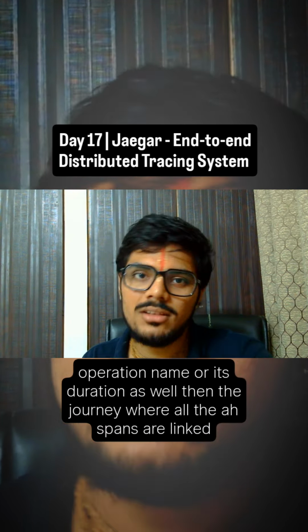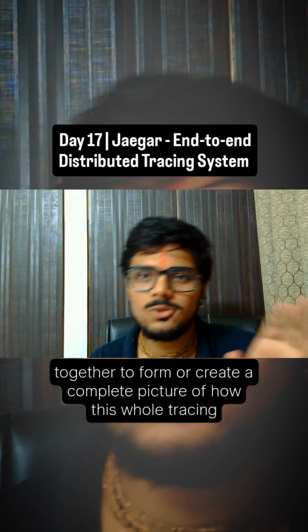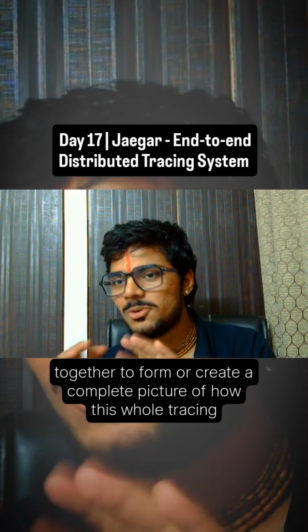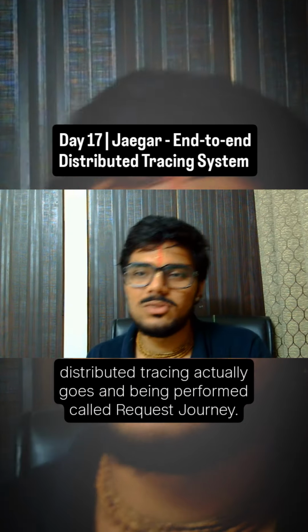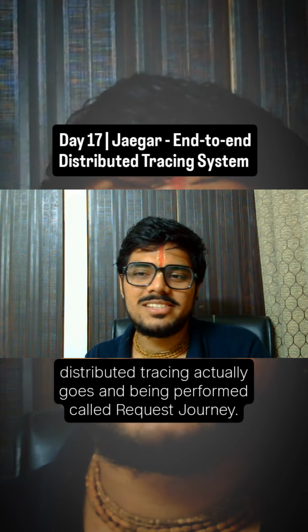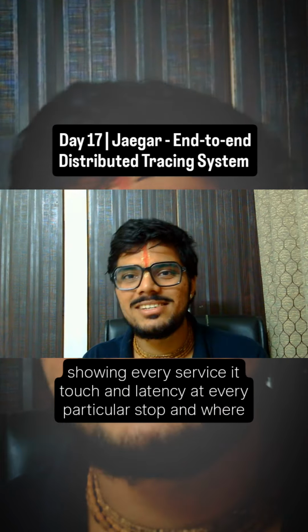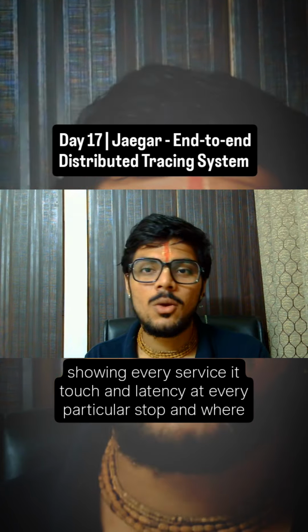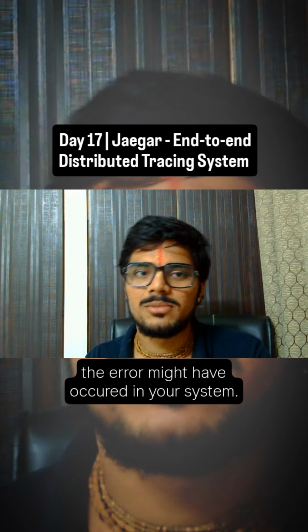Then the journey: all the spans are linked together to create a complete picture of how the distributed tracing is performed. That's called the request journey, showing every service it touched, the latency at every particular stop, and where the error might have occurred in your system.